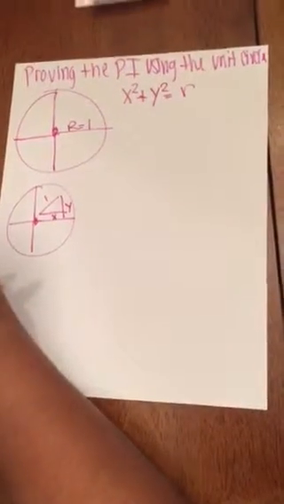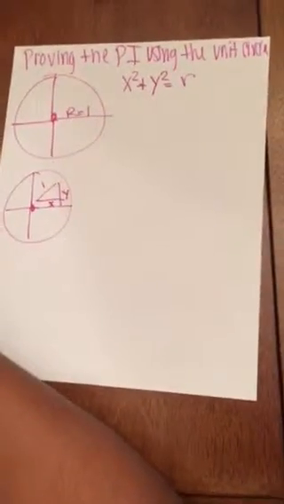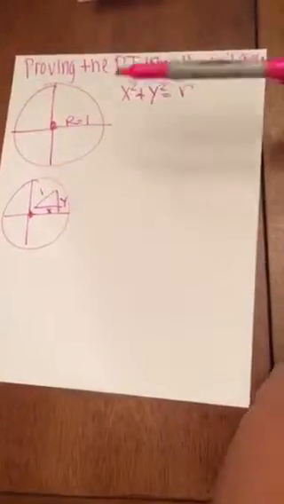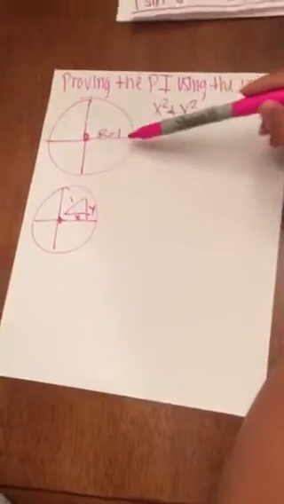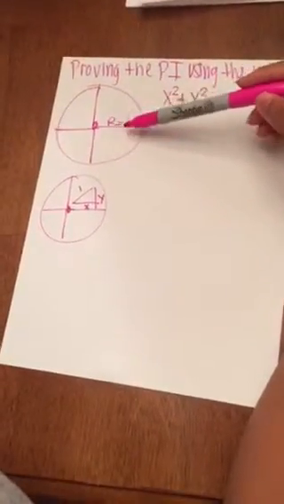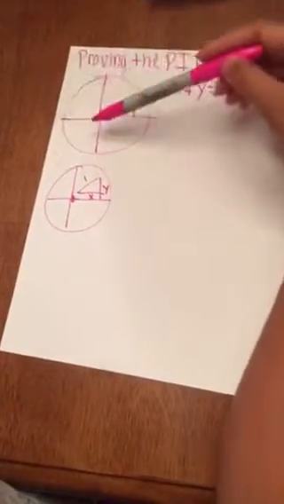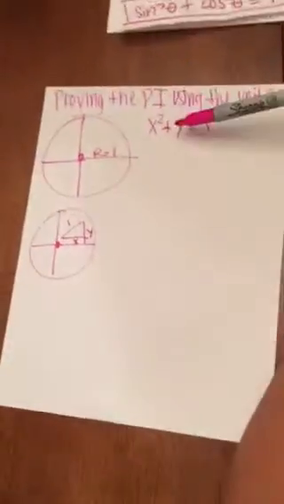Okay, today we're going to prove the Pythagorean identity using a unit circle. So what I have drawn is just a unit circle, and I have my radian right here, and the radian on the unit circle equals 1, and then I just divided my unit circle up into the other 4 quadrants. And right here is the unit circle equation, which is x squared plus y squared equals r, which is your radius.